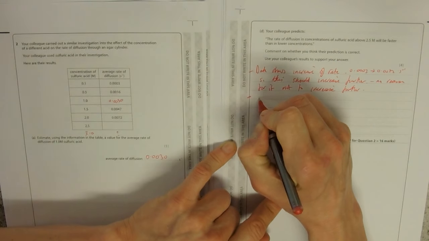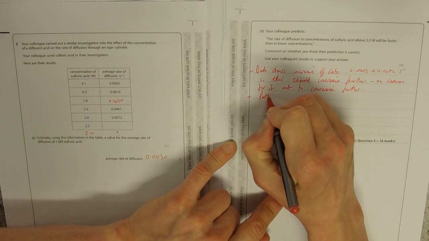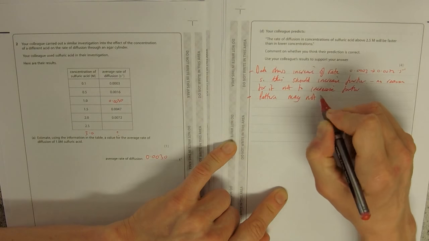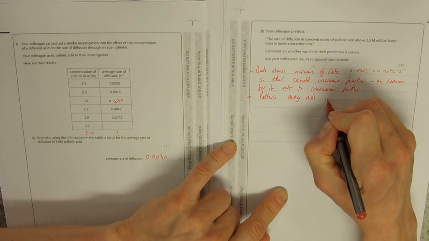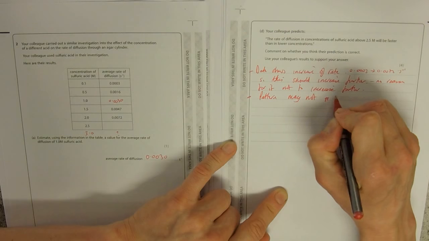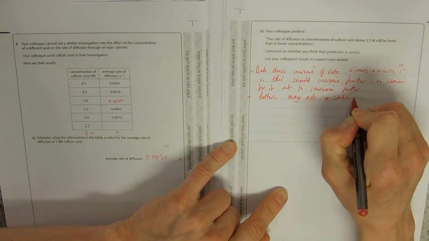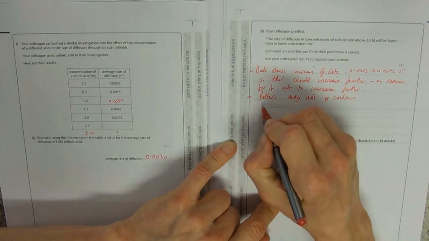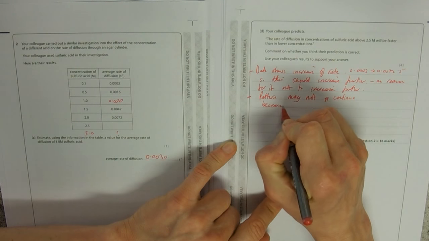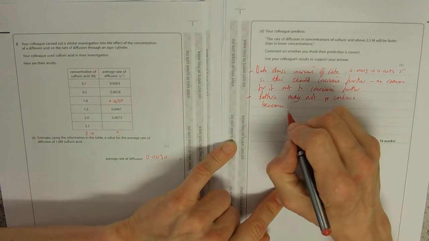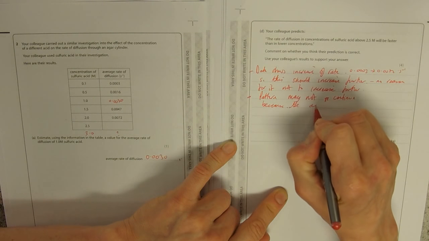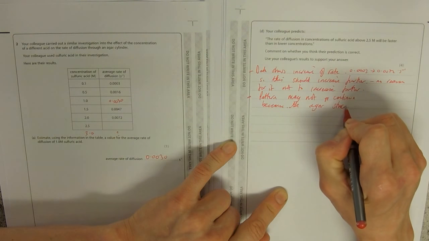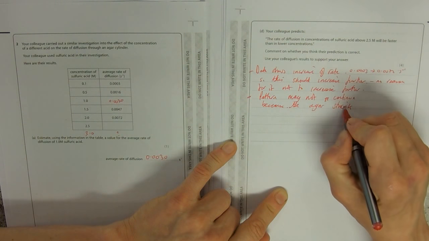So we could say the pattern may not continue because the agar shrunk.